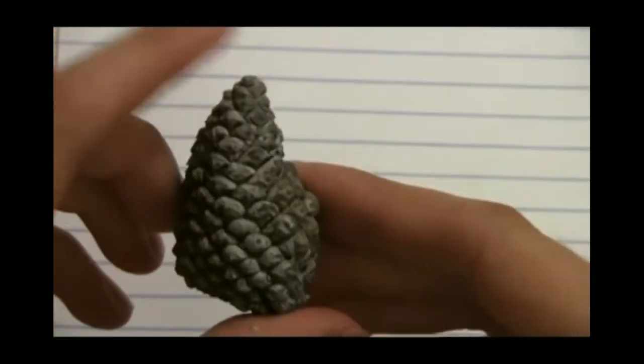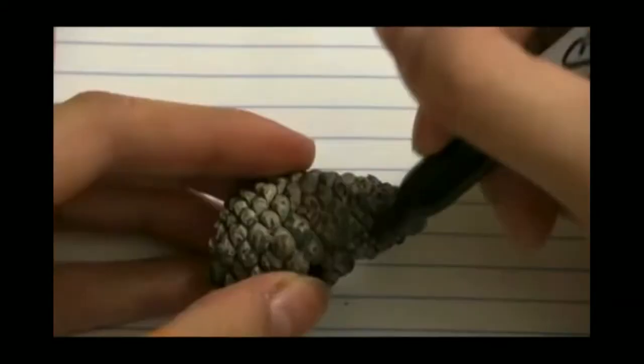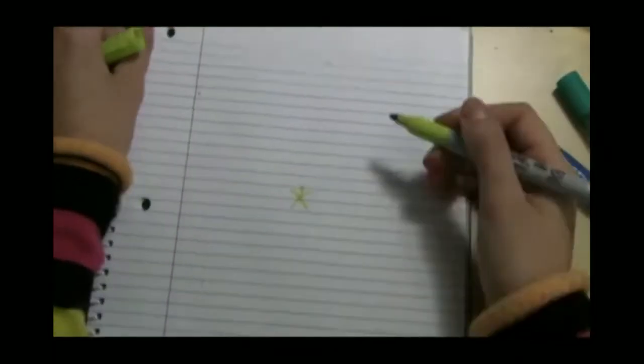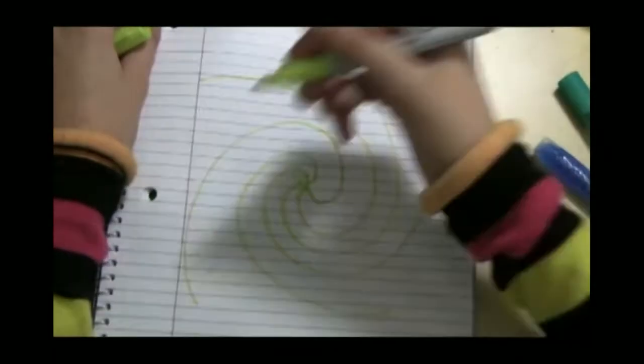This pine cone has this wumpy, weird part. Maybe that messes it up. Let's count the top. 5 and 8. Now let's check out the bottom. 8 and 13.